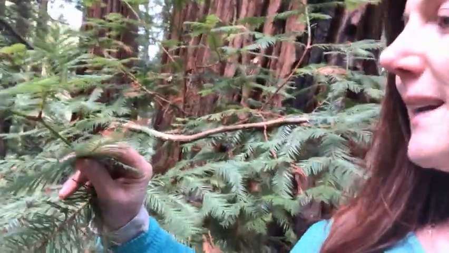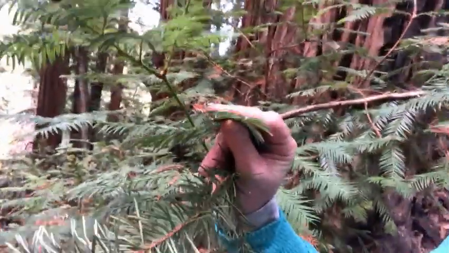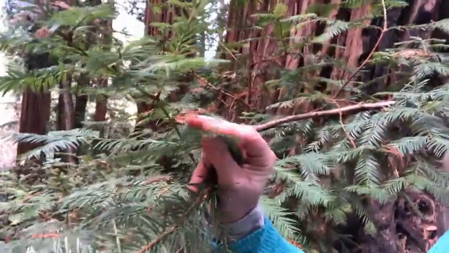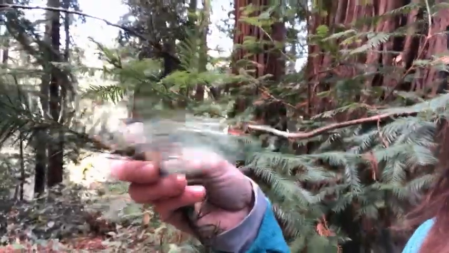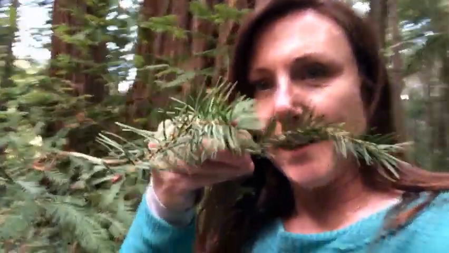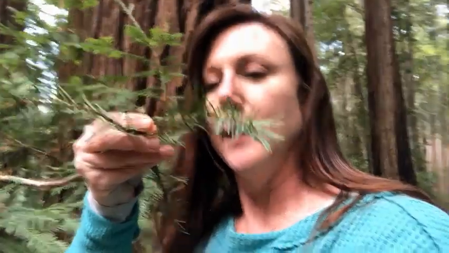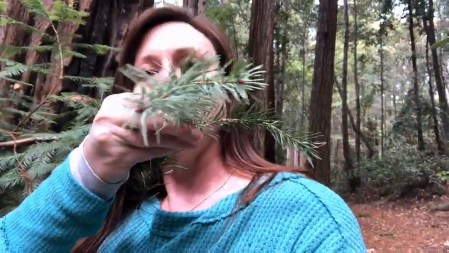Now I'm walking over here because here's a redwood that's short enough that I can actually see the leaves. So you can see what I mean. Here are the flat leaves of a redwood tree. And then in my hand, I've got those other kinds of leaves that are coming off in all directions, the fluffier looking leaves of the Douglas fir.